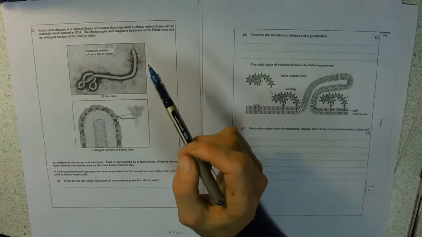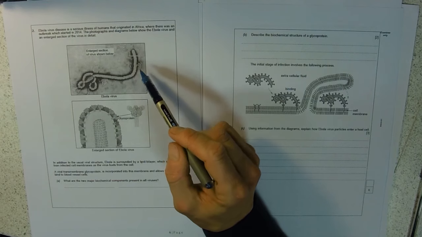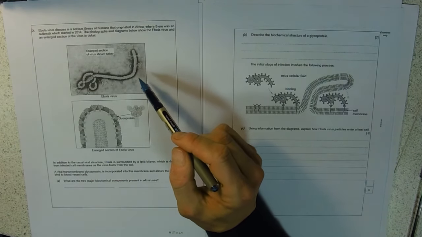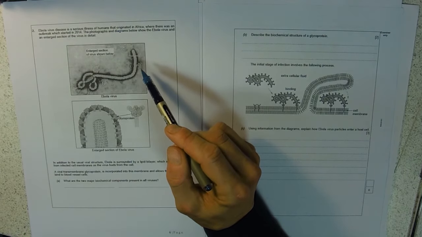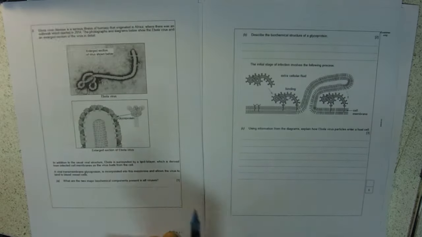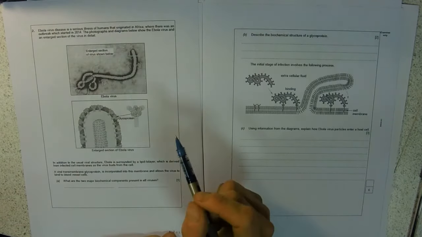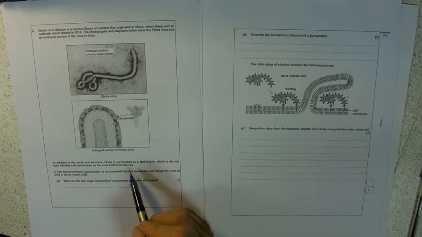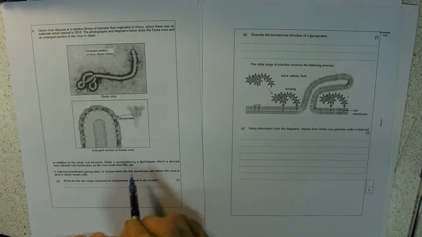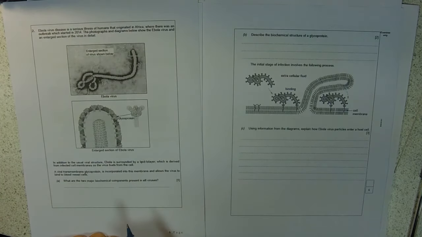Question 2. Ebola virus. So you remember the outbreak in Africa, 2014. Always good to keep an eye on the science news a couple of years before your exam paper. And we talk about a lipid bilayer in addition to this normal viral structure.